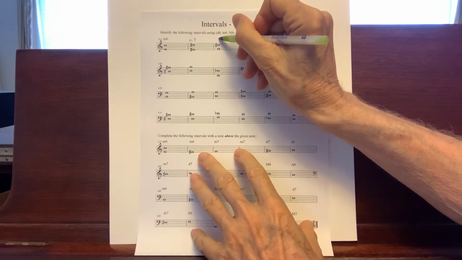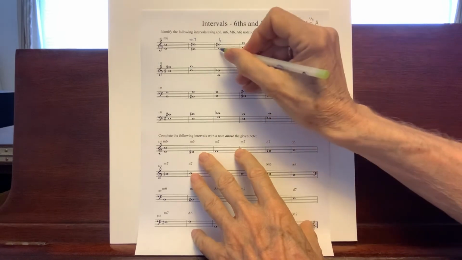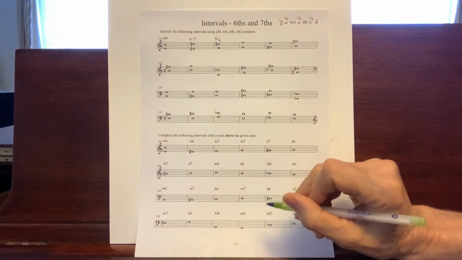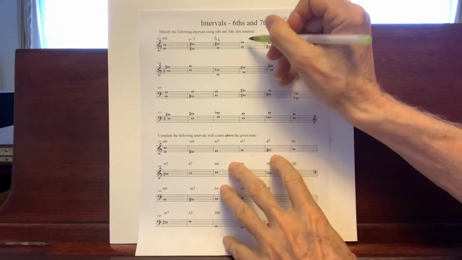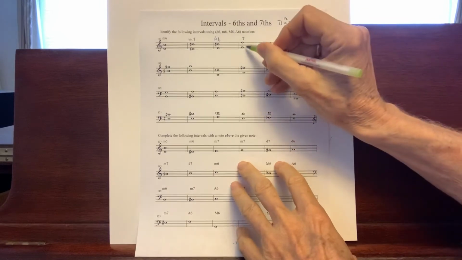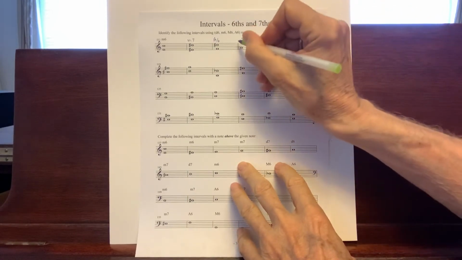What's F to D sharp? Well, some kind of 6th. I know F to D is a major 6th, therefore F to D sharp is an augmented 6th. And we have G to F, which is a 7th of some kind. I know that G to F sharp is a major 7th, therefore G to F is a minor 7th.